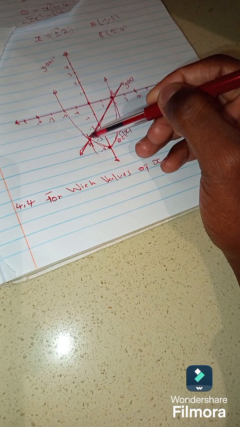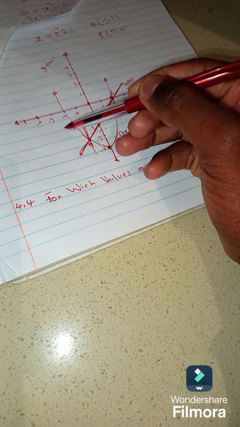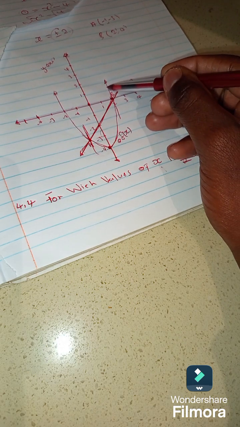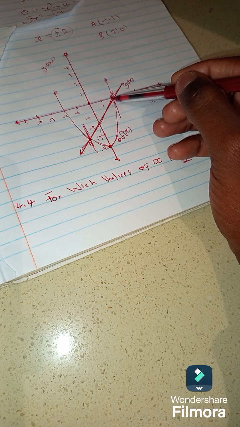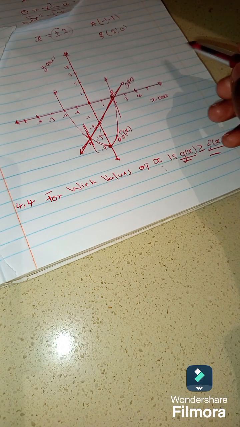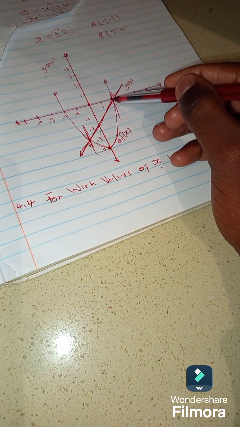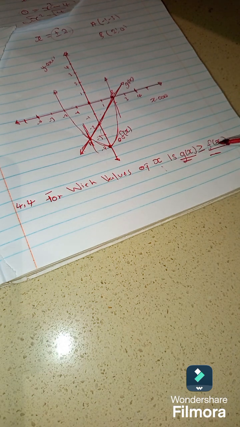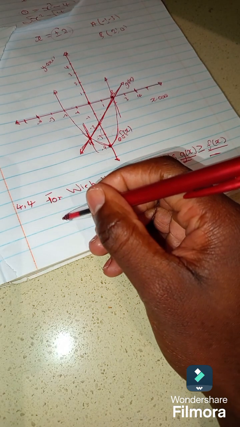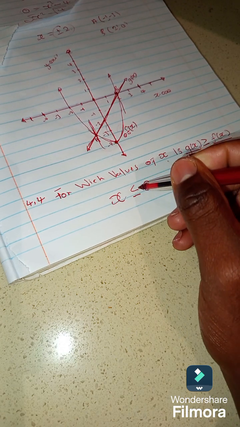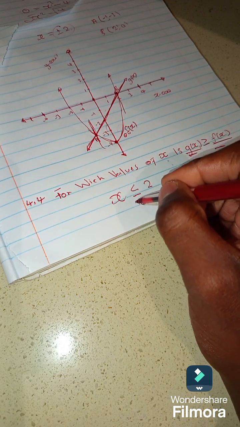You get that? Here, from this point, if you go to the left, the parabola is on top of the straight line. And then here, the parabola is also on top of the straight line. From +2 going all the way to the positive infinity. But here, between point A and point B, it is where the straight line is on top of the parabola. G of x is greater than f of x, the y values. So you answer like this: 2 and -1.